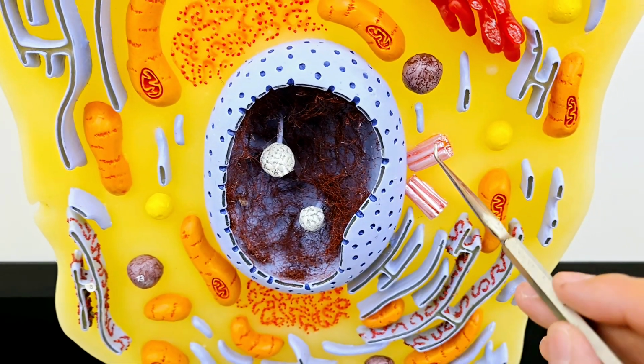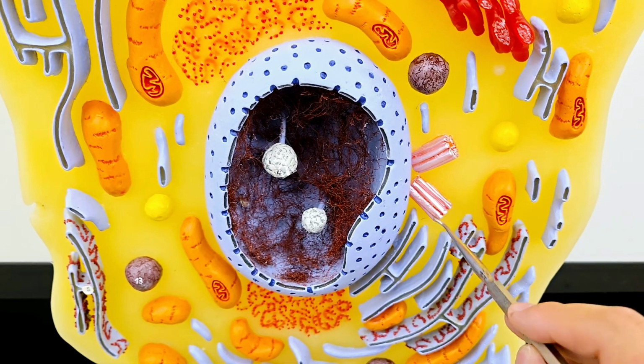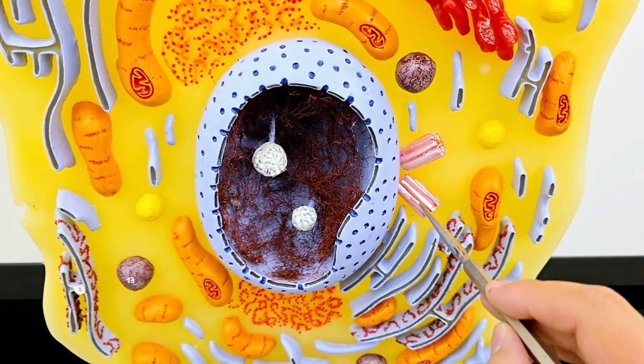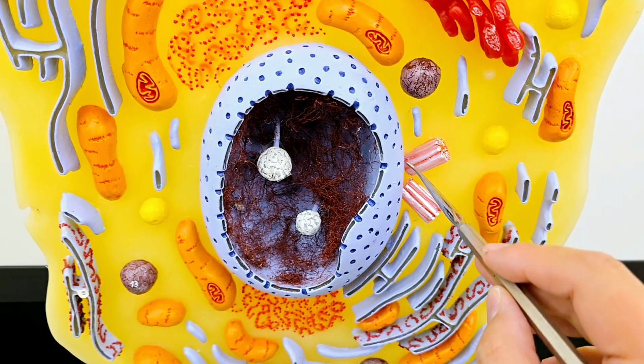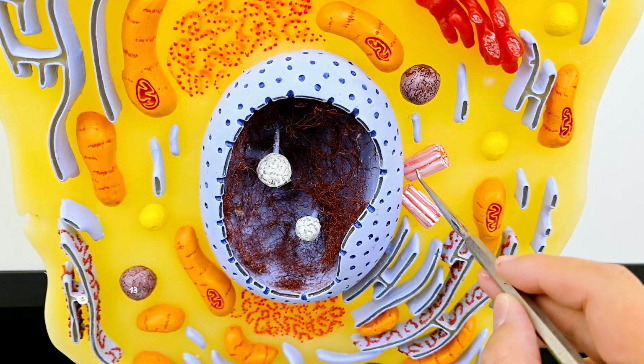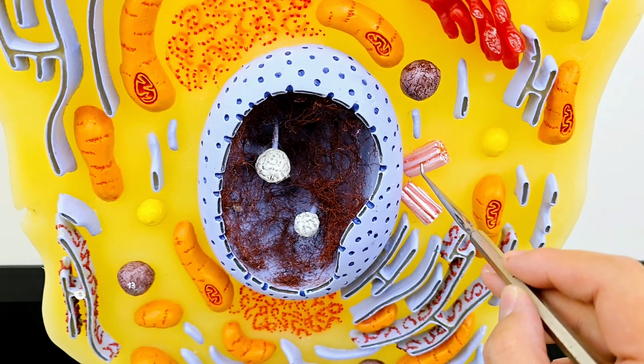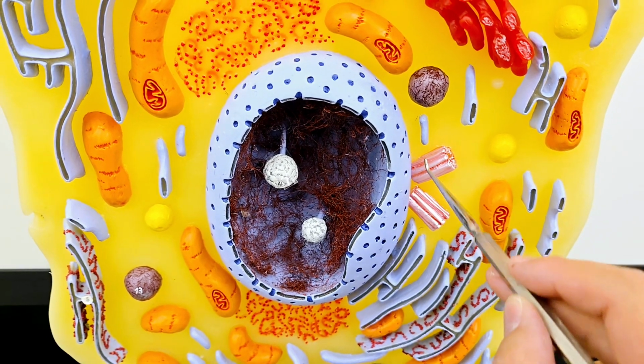Moving outward from the nucleus, you have these two pill-looking things. They're close to the nucleus, and when it's time for the cell to divide, we need these guys to do their work. It's called centrosome or centrioles.